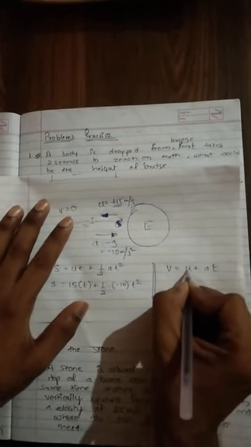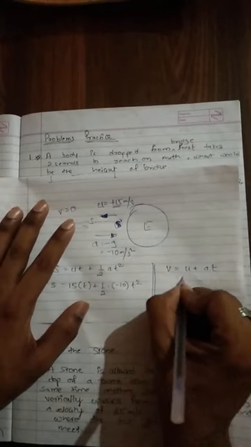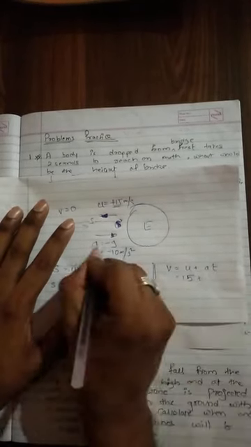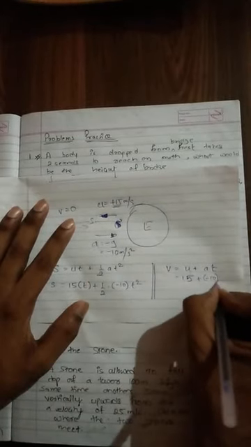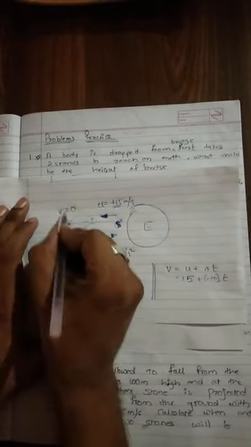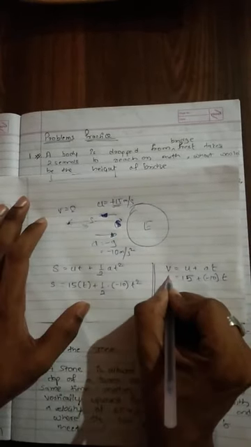But we know one more kinematic equation that will help us find t. What is that? v equals u plus at. Now what is the value of u? That is plus 15. What is the value of a? That is opposing, so minus 10, into time, which we do not know so we have put t, but this value should give the answer 0 finally. So we have equated it to 0.